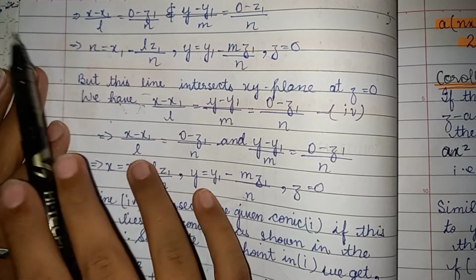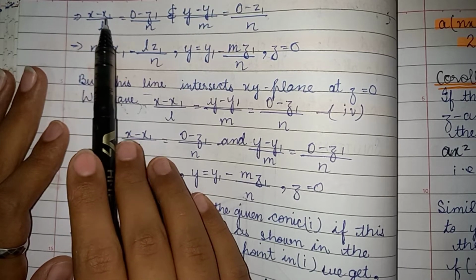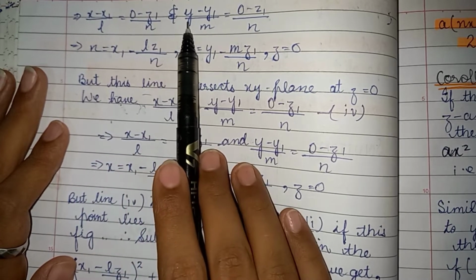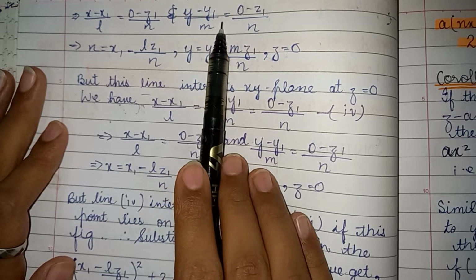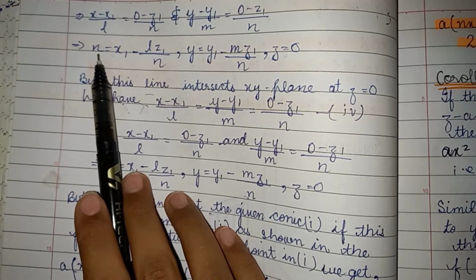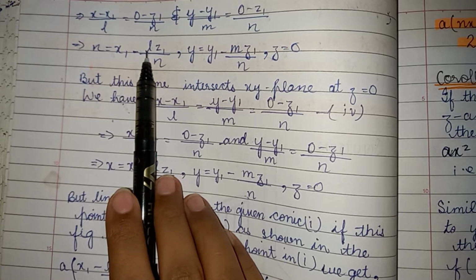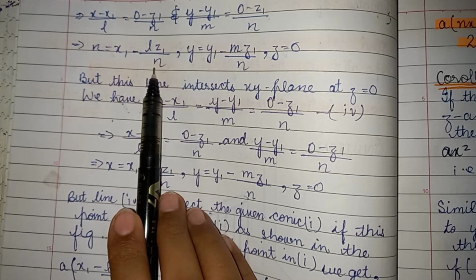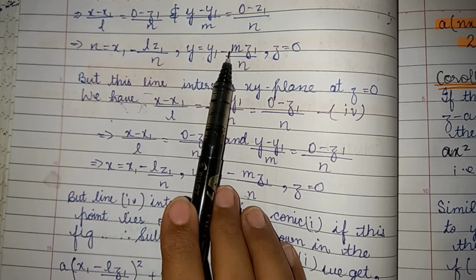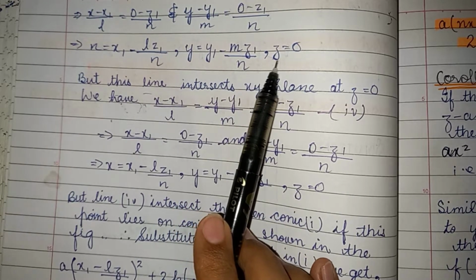From the last equation, x minus x1 upon l is equal to 0 minus z1 upon n, and secondly y minus y1 upon m is equal to 0 minus z1 upon n. On further solving, x is equal to x1 minus l z1 upon n, and y is equal to y1 minus m z1 upon n, and z is equal to 0.